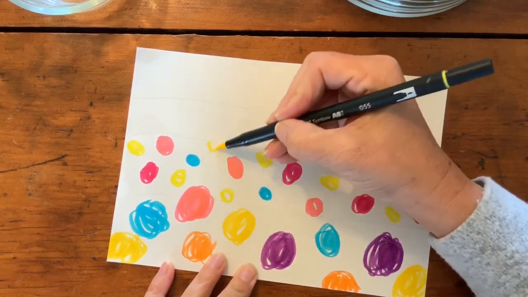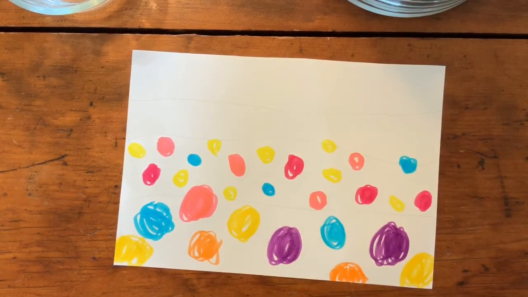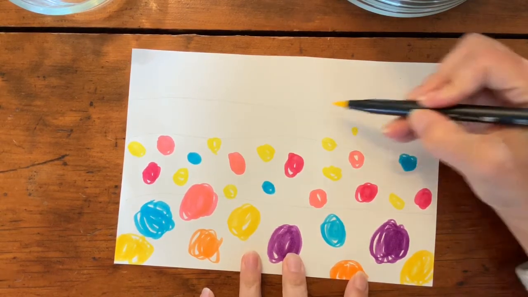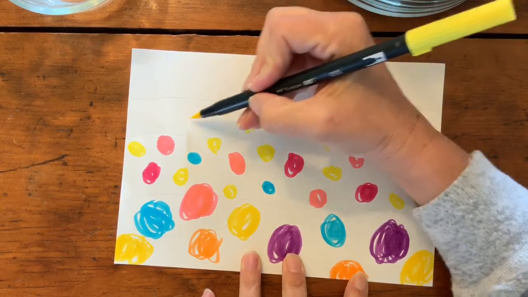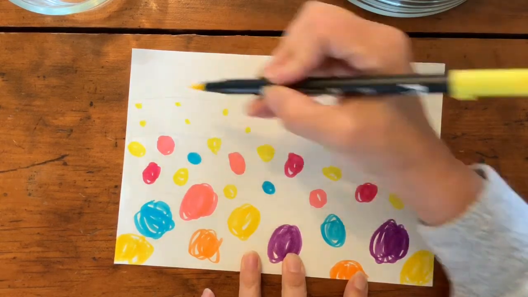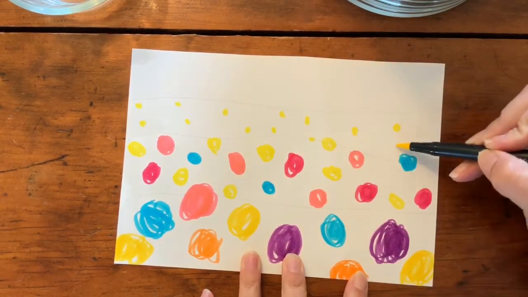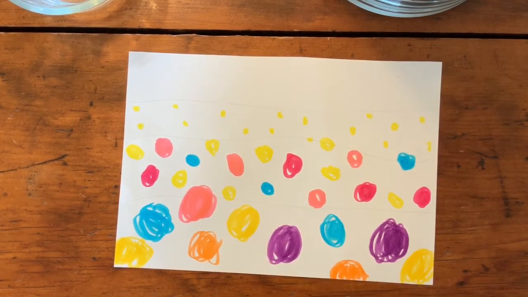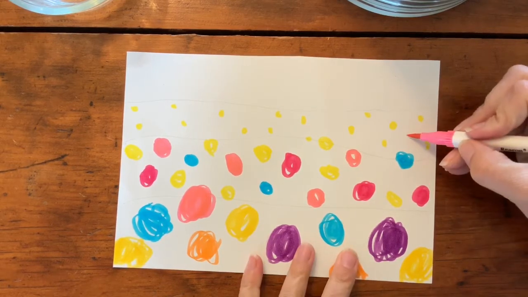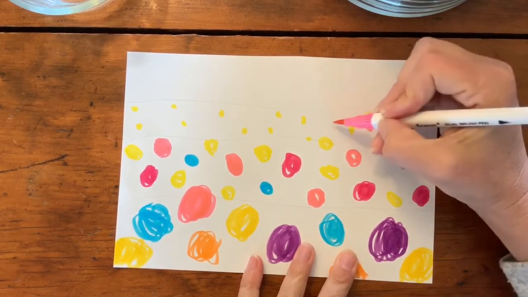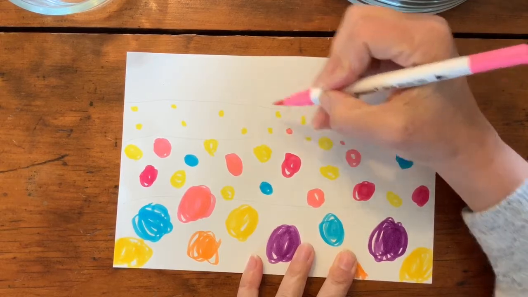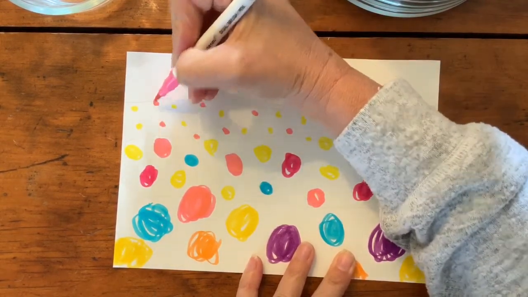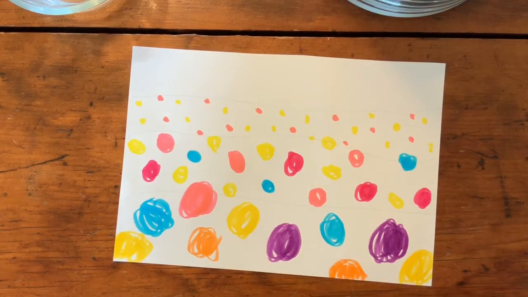Okay, now let's move on to my background. So my background are the smallest flowers that I have. So these dots are even smaller, kind of teeny. I can put a lot more in here because there's a lot more room. You guys hear that click on my marker top? So even though you're not in my classroom, take care of your own markers. Make sure you've got that click happening when you shut your markers.